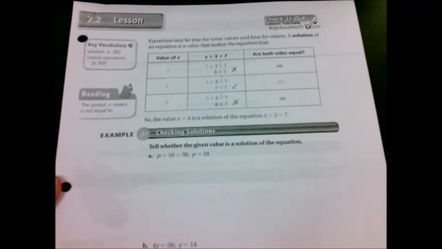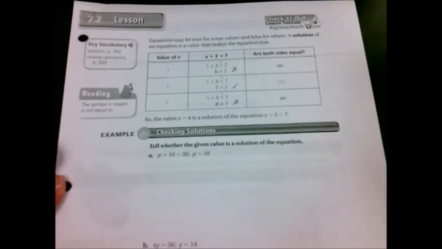Going to go ahead and take a look at the 7.2 lesson. In 7.2, we're starting to be able to look at an equation and decide whether the given value is a solution of the equation, and we're also going to start solving equations using inverse operations. There is a lot of new vocabulary in 7.2, so that's the first thing we're going to look at.